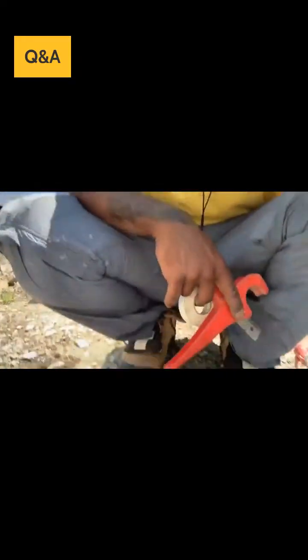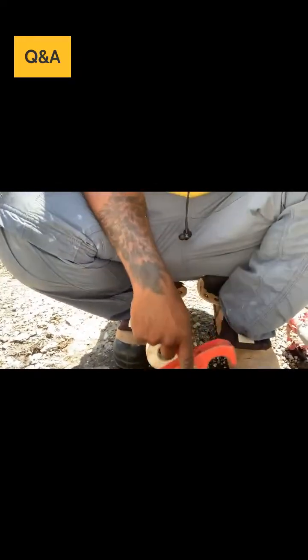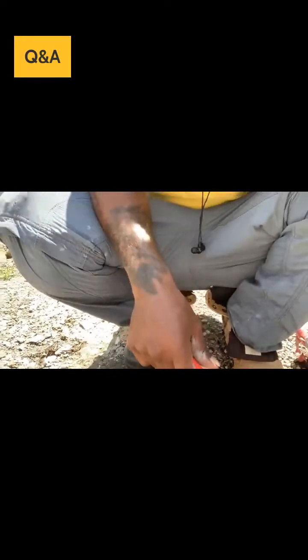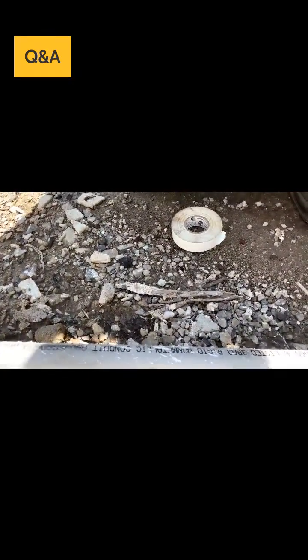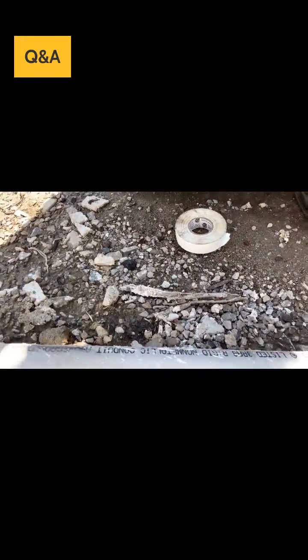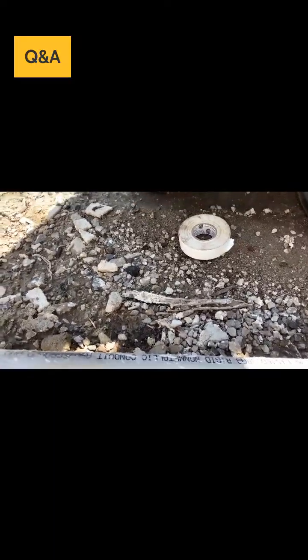So again, this is the conduit that I'm going to be working with today. As you can see here, I've got my Coreline cutters, I've got my tape. Coreline cutters, I normally use them to cut my PVC pipe ends. And as you can see with the pipe here, I've got tape at the end in order to stop the gravel from going in.